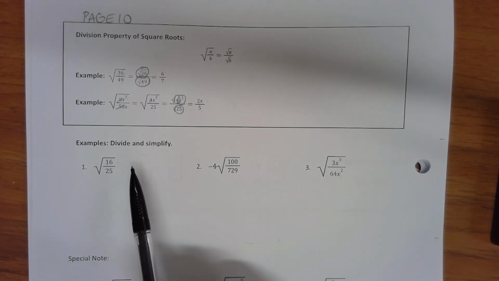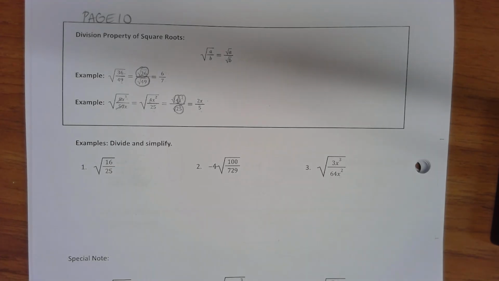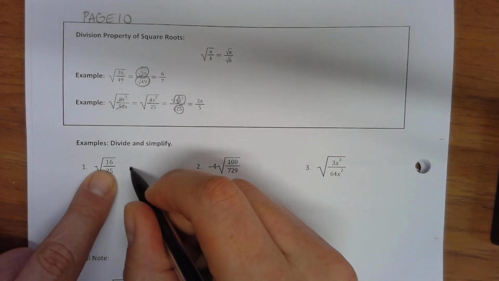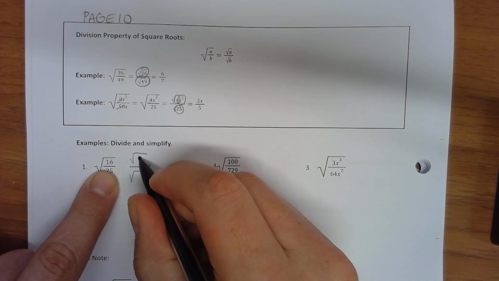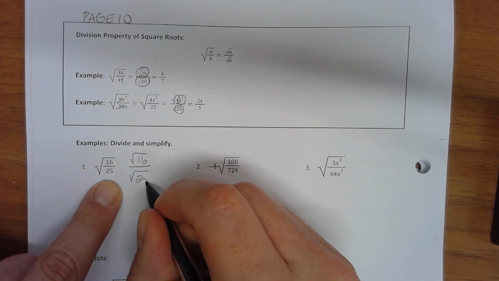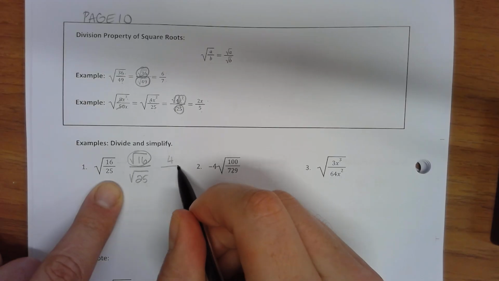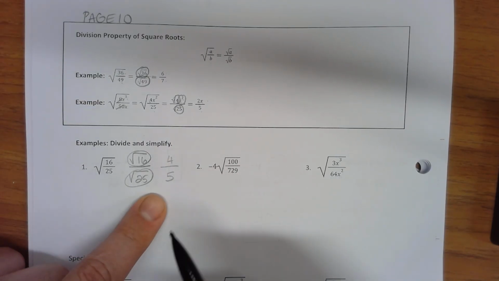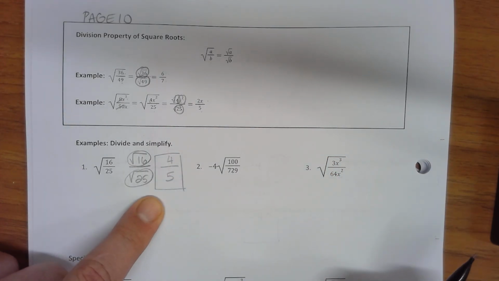Let's look at our next section. It says divide and simplify. Can you reduce 16 over 25? I don't believe so. So we're going to separate this into 2 radicals, the square root of the numerator and the square root of the denominator. So we're going to put the 16 in the top and a 25 at the bottom. The square root of 16 is equal to 4, and the square root of 25 is equal to 5. So 4/5 would be our finished answer.